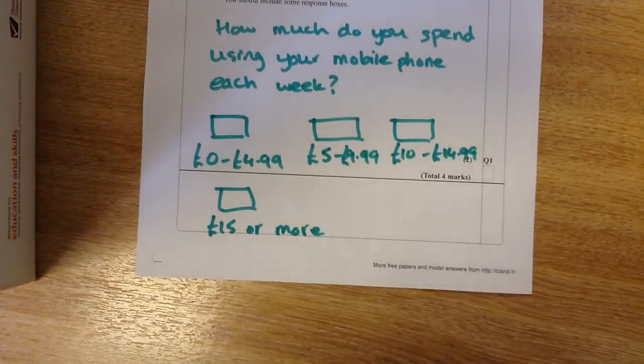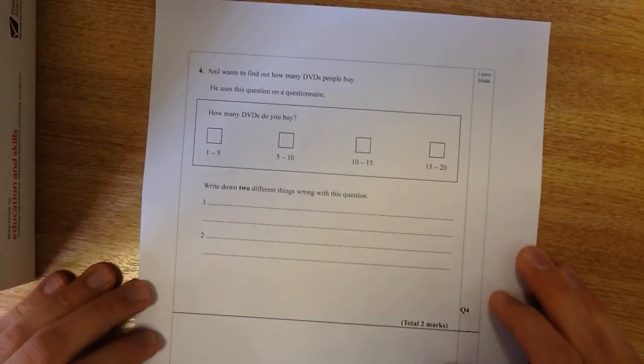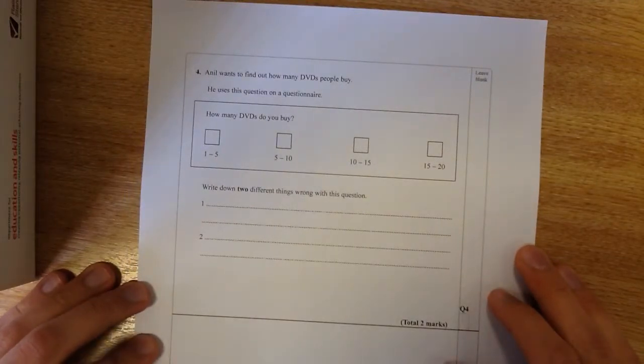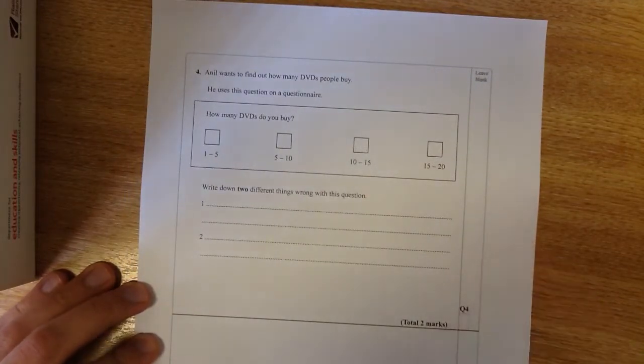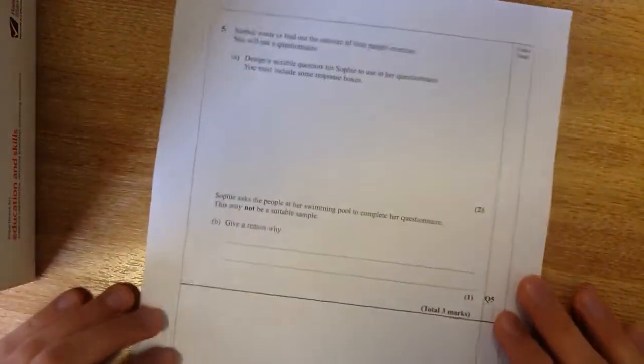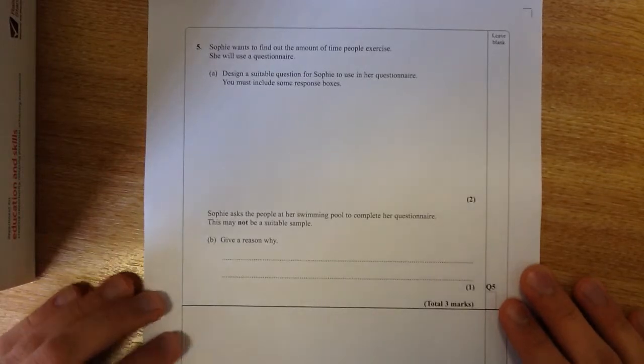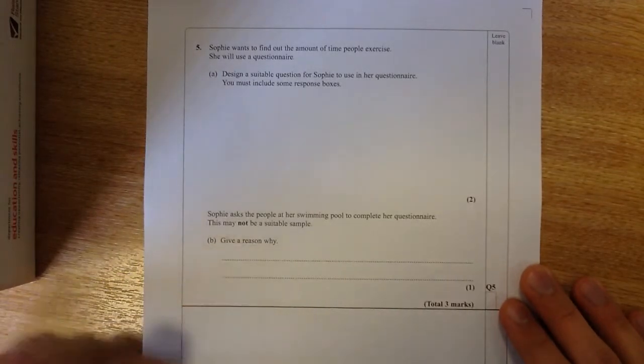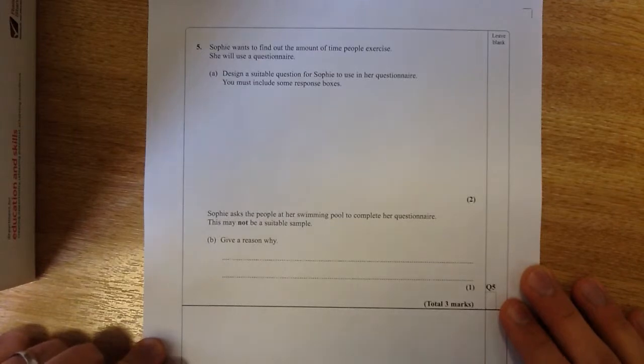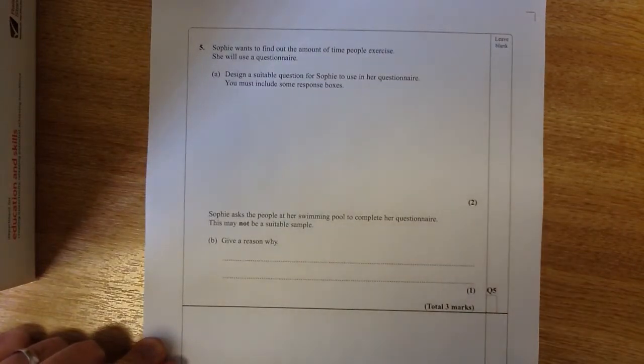So what I'd like you to have a go at now is, first of all, to have a go at this question. So pause the video, have a go at that question. And then secondly, I'd like you to have a go at this question, please. This one here is slightly different to the example, so think very carefully about why it might not be a suitable sample.